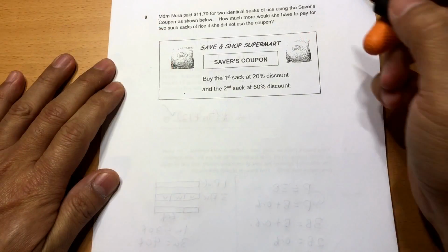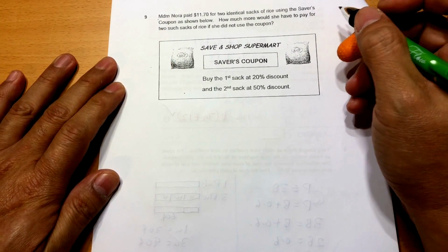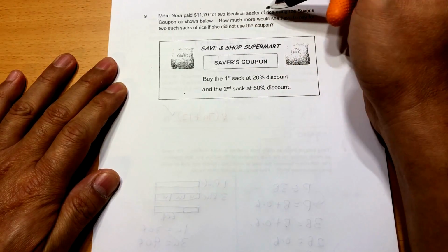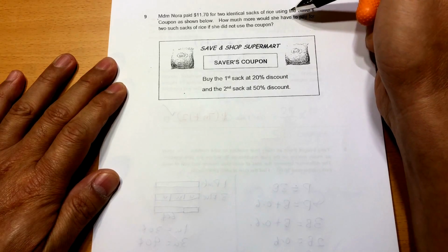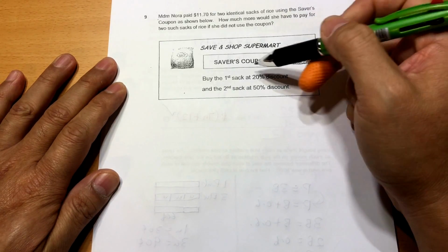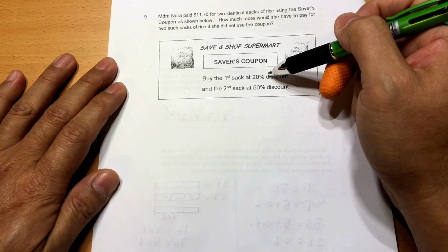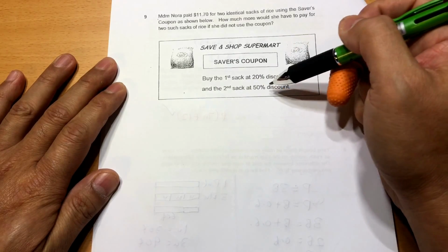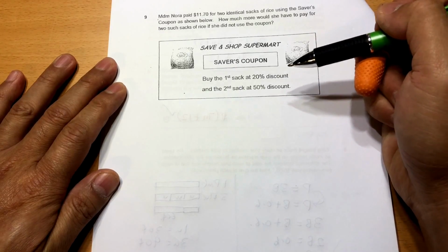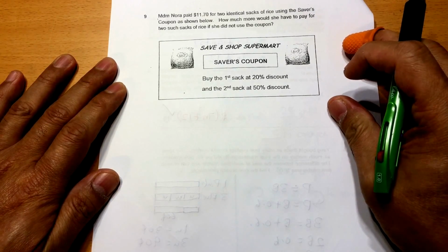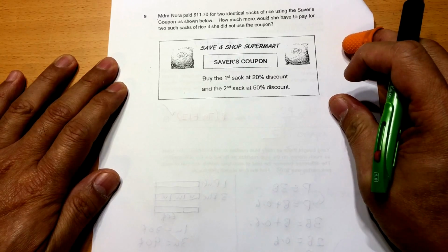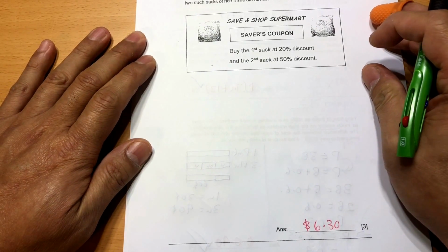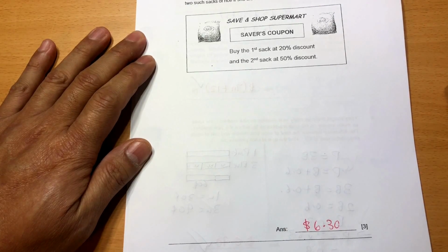Next page. Okay, so this is page 6 and question 9. Madam Nora paid $11.70 for 2 sacks of rice using this coupon below. So this coupon says if you buy 1 sack using this coupon, you get 20% discount. You buy a second sack, that second sack has a 50% discount. Okay, so let's see what that $11.70 actually is.